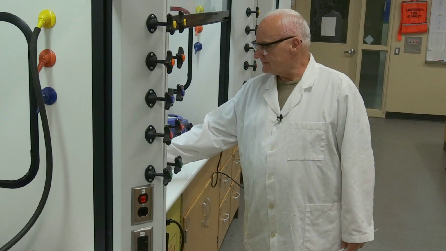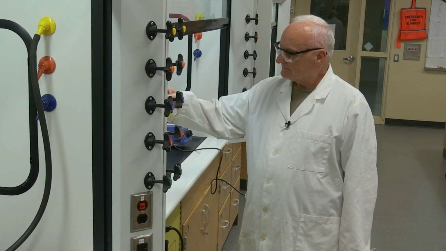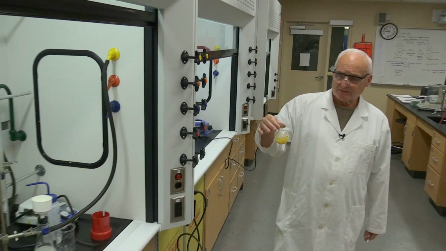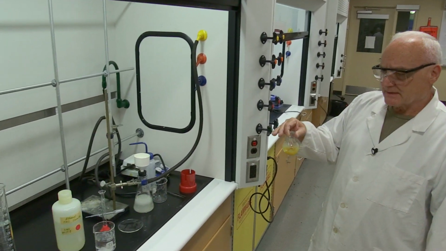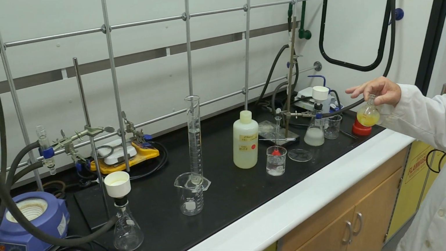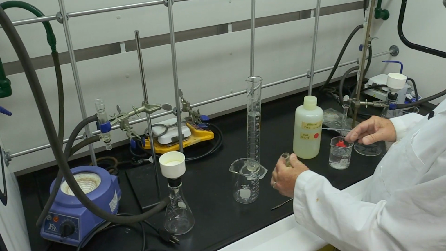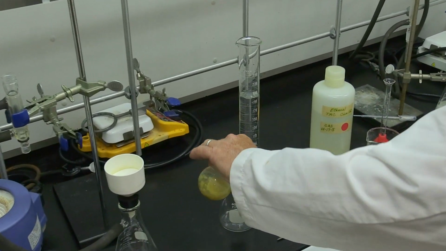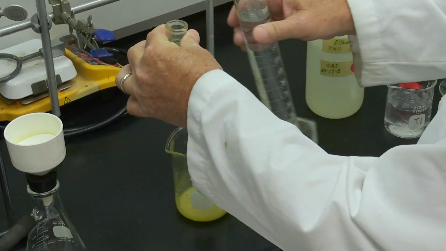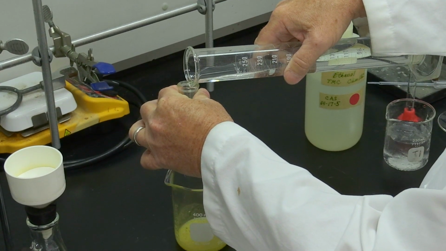Okay, so we've let the sample cool for a while. Part A, the 9-benzyl fluorene. We're going to transfer it to another beaker and prepare it to filter it with suction. Add a little bit of water to help us transfer it.